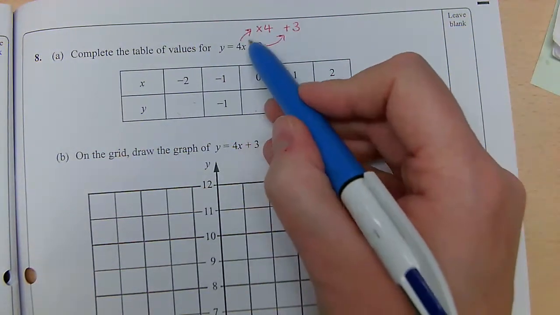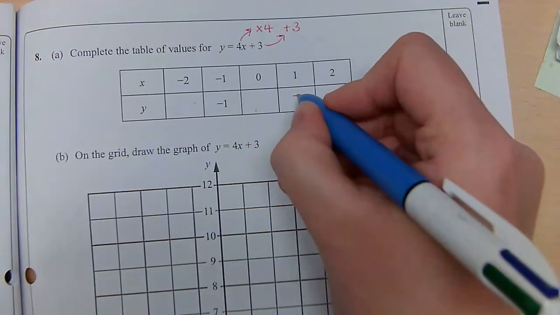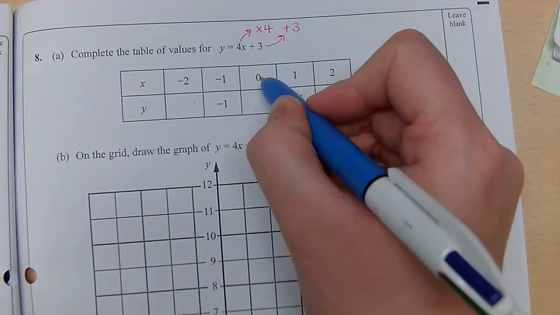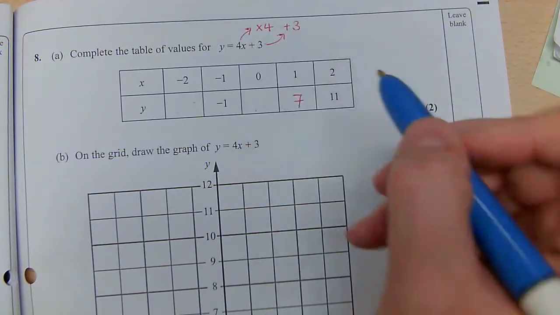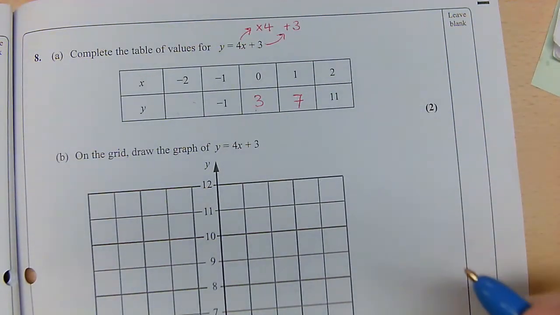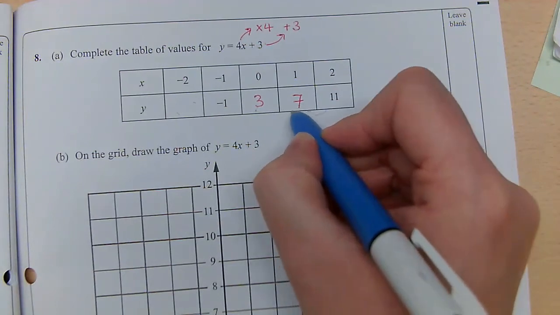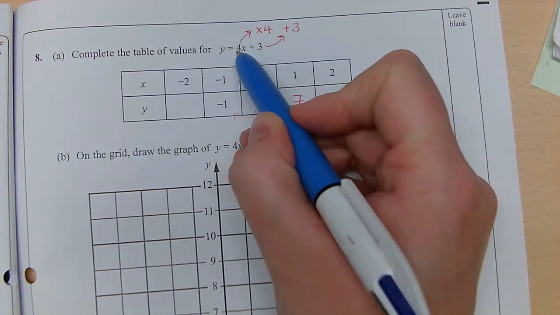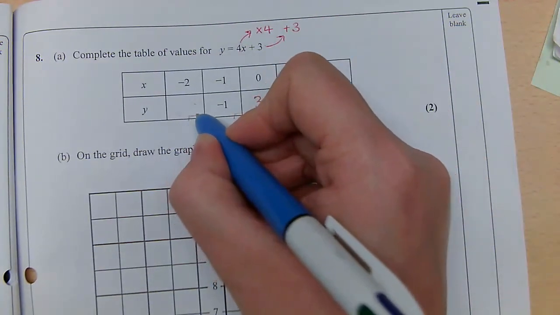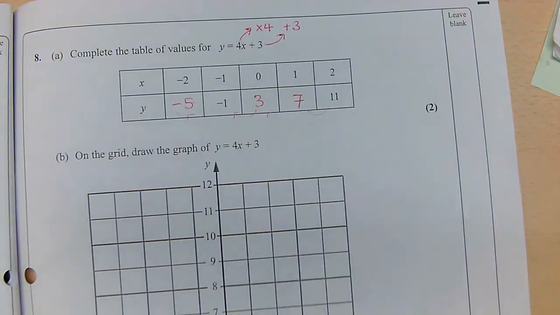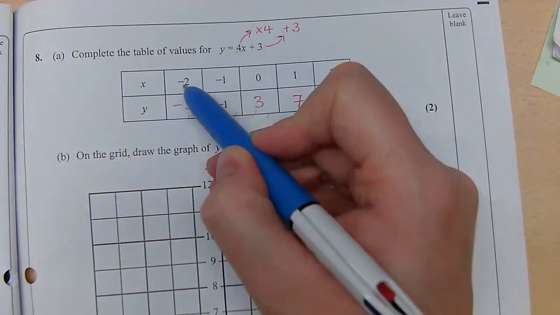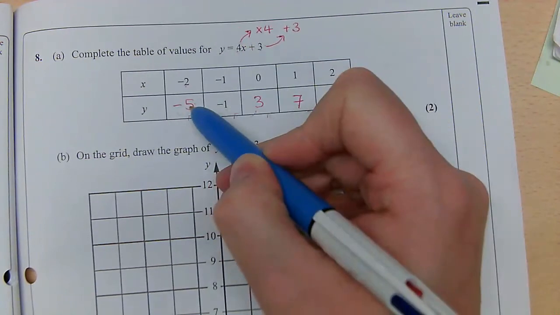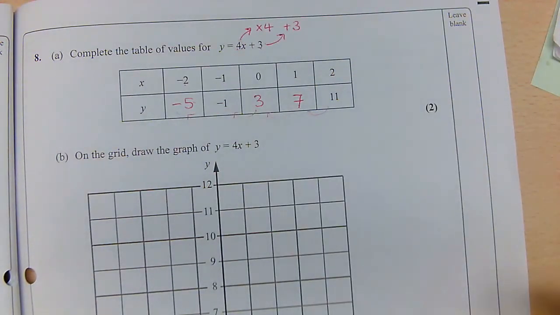So 1 times 4 is 4. Add my 3 is 7. 4 times my 0 is 0. Add my 3 is 3. And I can now see a pattern forming. I'm dropping by 4 every time. And that makes sense because my gradient is 4 here. So if I drop by another 4, I get down to minus 5. But I can just check that. 4 lots of minus 2 is minus 8. And if I add 3 to minus 8, I end up with minus 5. So I know I've done that correct.